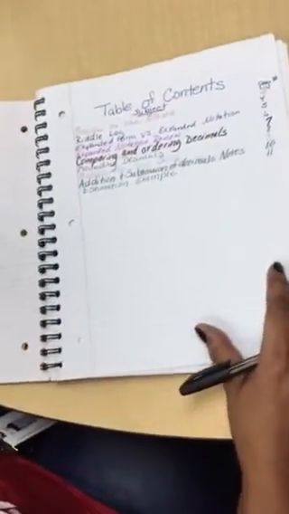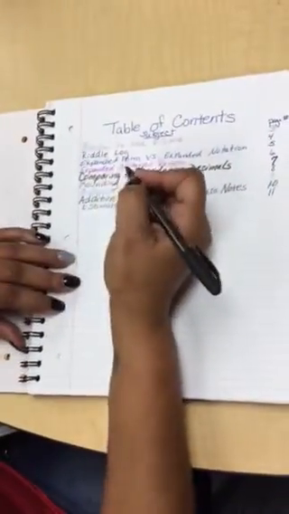Today what you will need for this assignment is your notebook and a pencil. That's it. Okay, we'll start with our table of contents like we always do. Turn to table of contents and we're going to title this Prime and Composite Numbers.